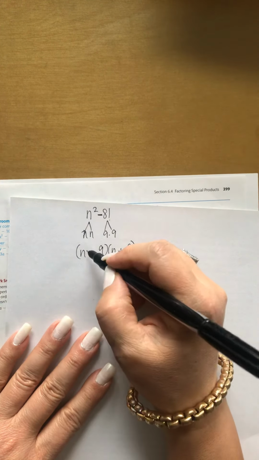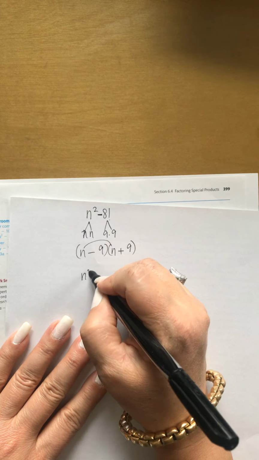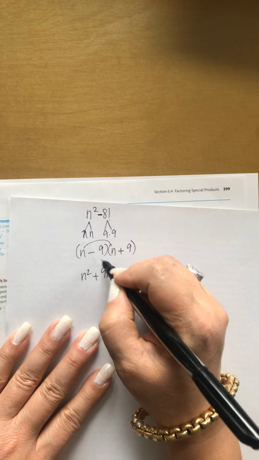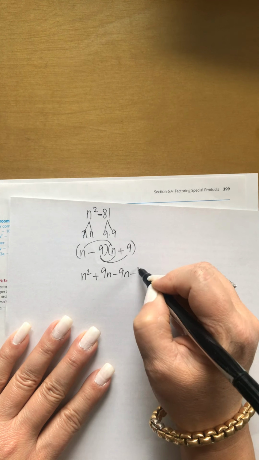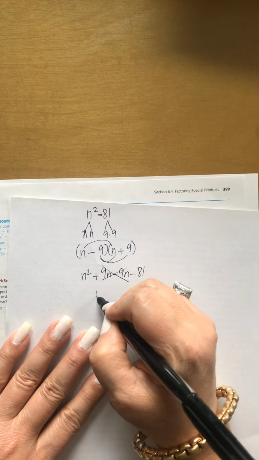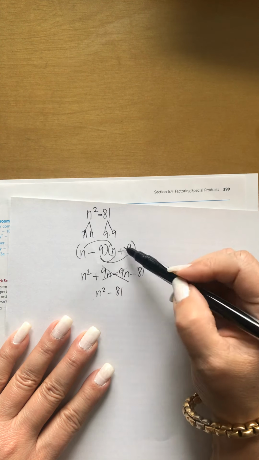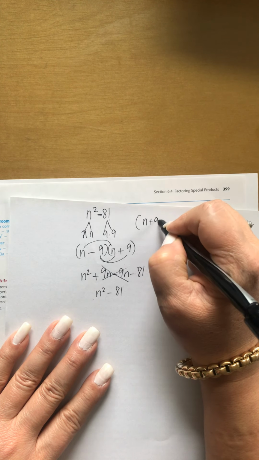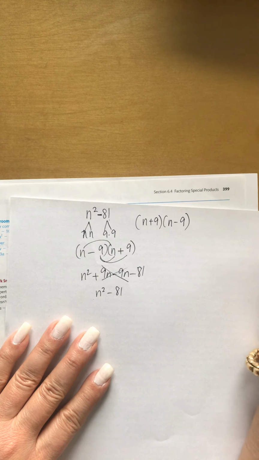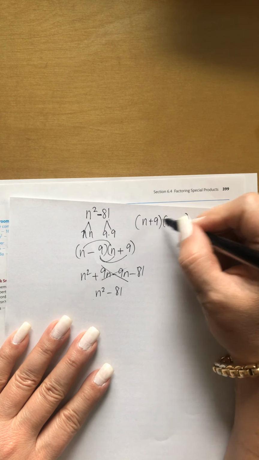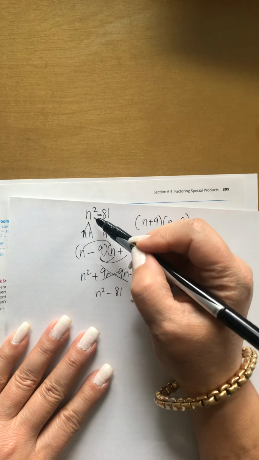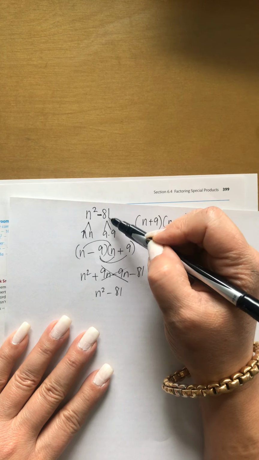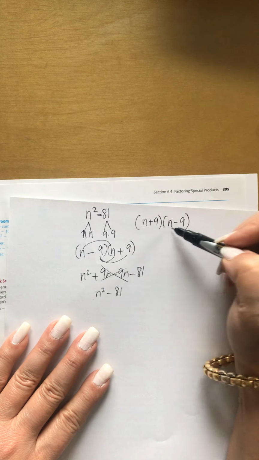Now, why are they opposites? Because when you go to FOIL this out, n times n is n squared, and then we have a plus 9n, negative 9n, and negative 81. These two cancel out. So the way to get them to cancel out is when one is positive, one is negative. Now this answer could have been written n plus 9, n minus 9. Doesn't matter where the plus or the minus go, but you have to have one of each. So again, when the first term is a perfect square and the second term is a perfect square and there's a minus sign, that's how you will break it up. So those are pretty easy.